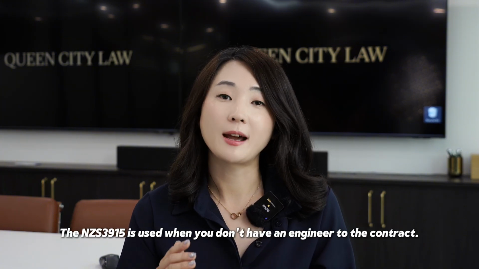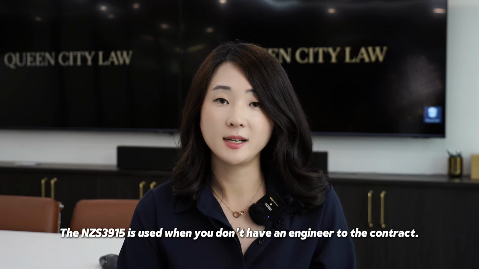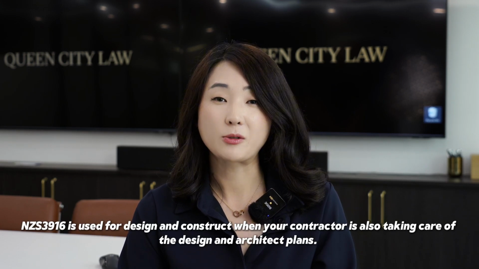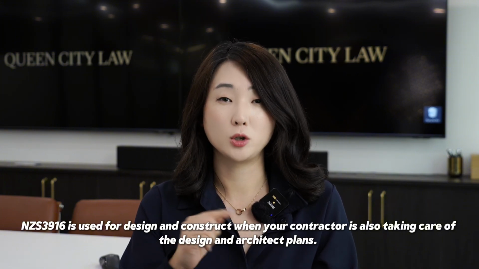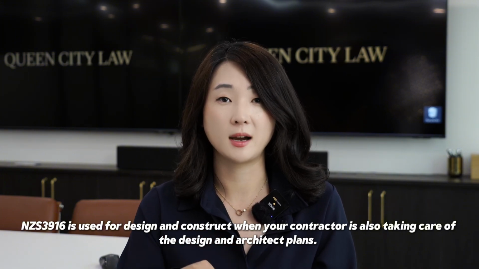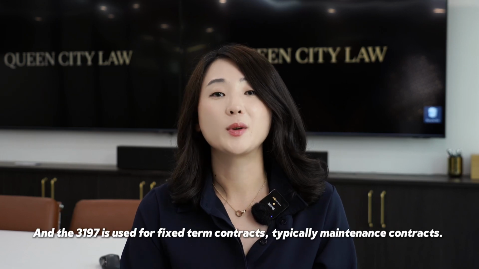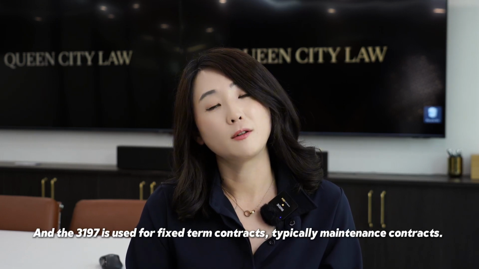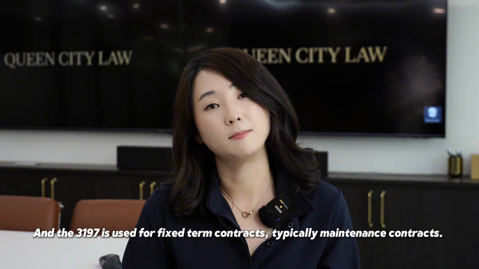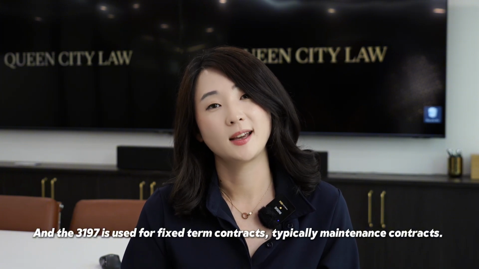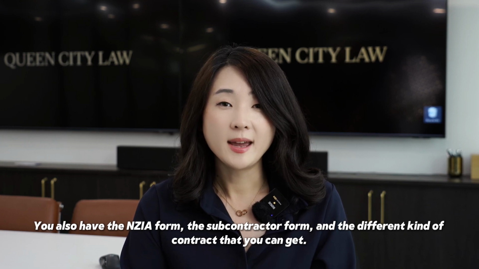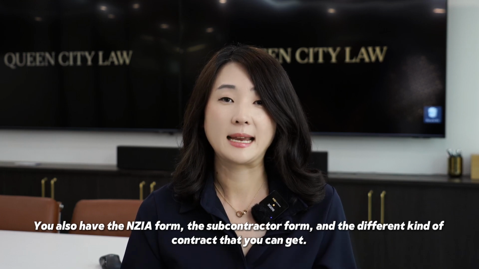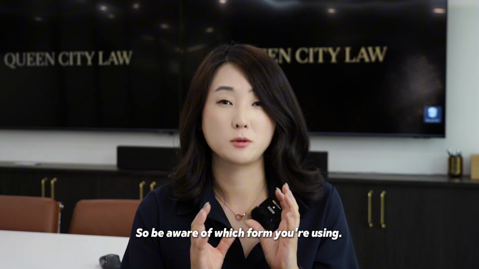The NZS 3915 is used when you don't have an engineer to the contract. NZS 3916 is used for design and construct, when your contractor is also taking care of the design and architect plans. And the 3197 is used for fixed term contracts, typically maintenance contracts. You also have the NZIA form, the subcontractor form, and the different kinds of contracts that you can get. So be aware of which form you're using.